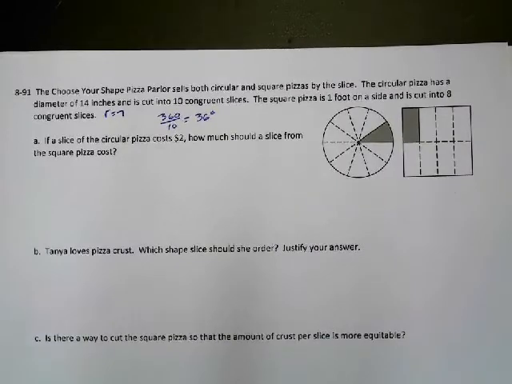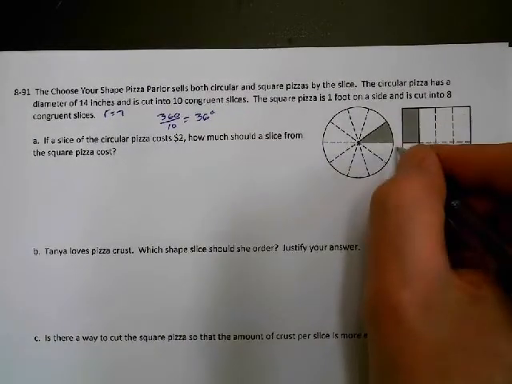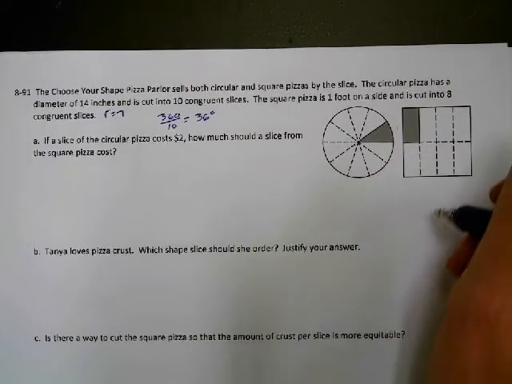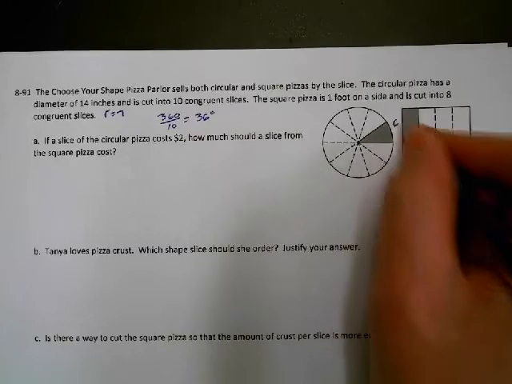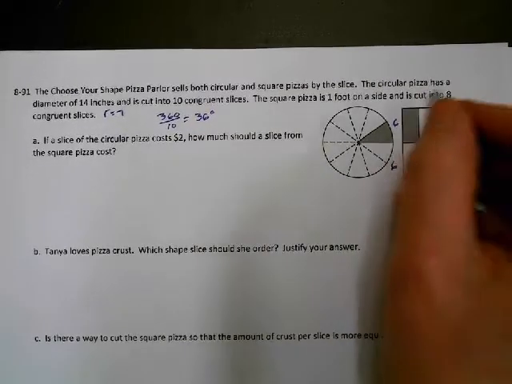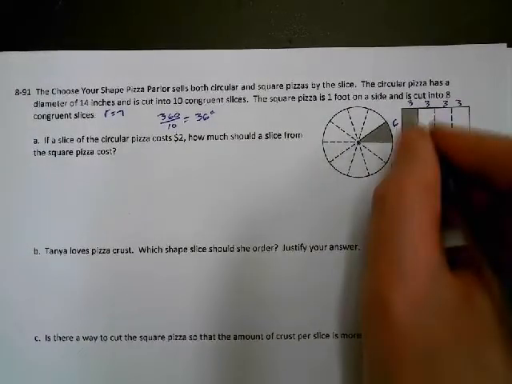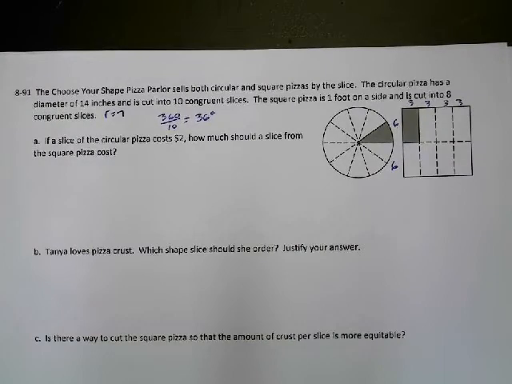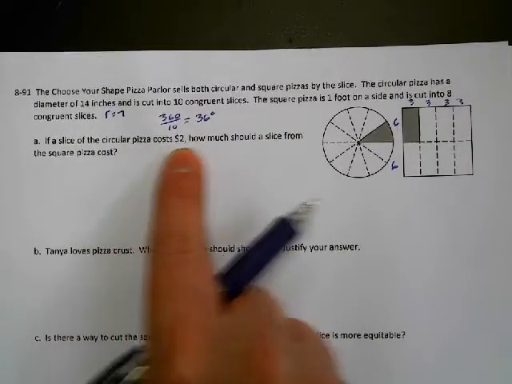The square pizza is 1 foot on a side, so it's 1 foot by 1 foot, which would be 12 inches by 12 inches. So that means that this is 6 inches and 6 inches, and then 12 divided by 4 would be 3 inches. So this is 3, 3, 3, 3. So that's a foot long right there. Let's put it into inches so that they're in the same units. So if a slice of the circular pizza costs $2, how much should a slice from the square pizza cost?